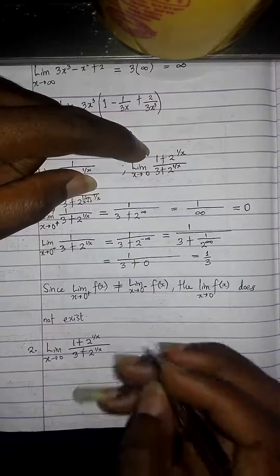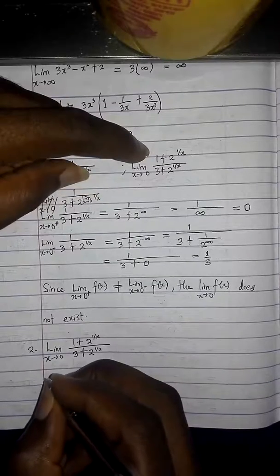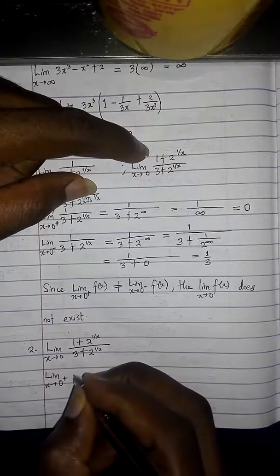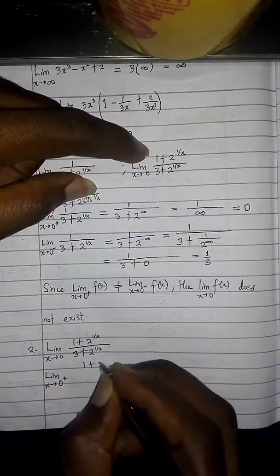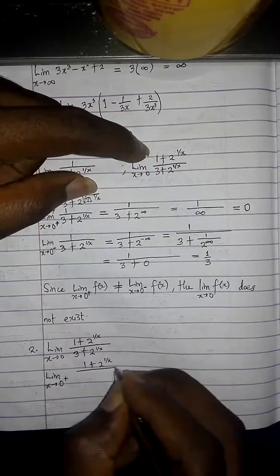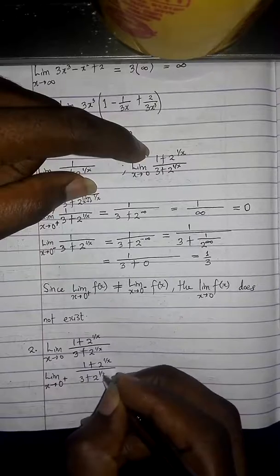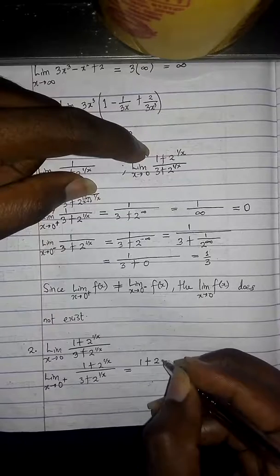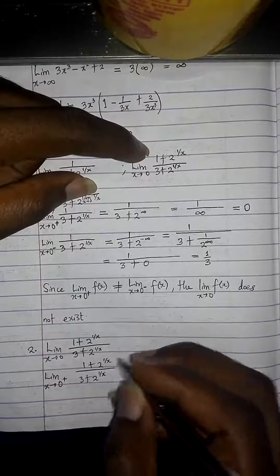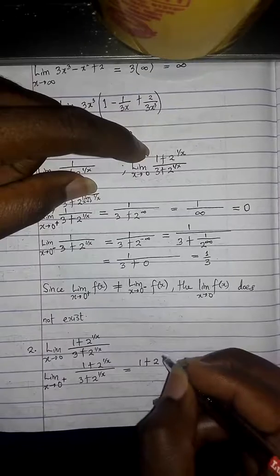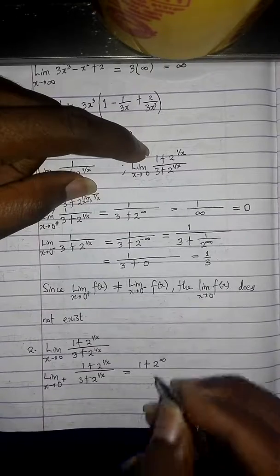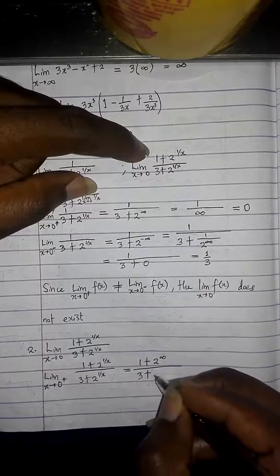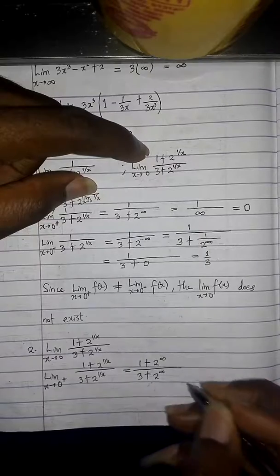So we write that the limit as x approaches 0 from above of 1 plus 2 raised to power 1 over x divided by 3 plus 2 raised to power 1 over x is simply equal to 1 plus 2 raised to power, so as x approaches 0 from above, 1 over x approaches infinity, so this is going to be 2 raised to power infinity, then divided by 3 plus 2 raised to power infinity.